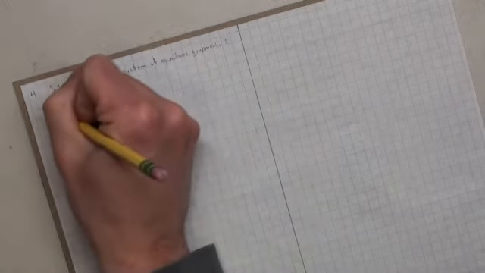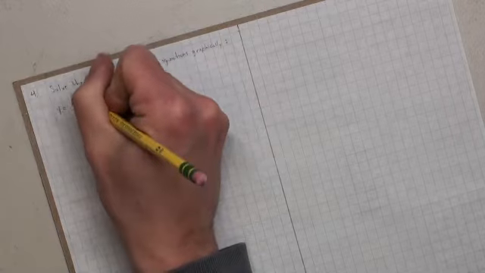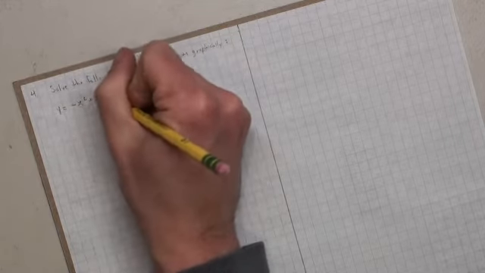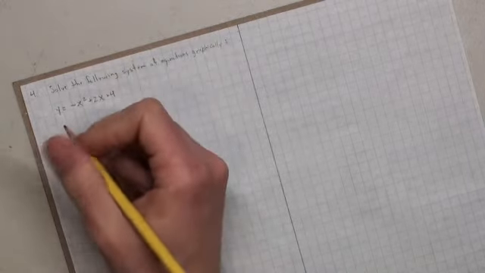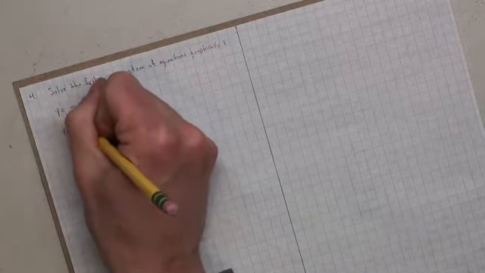And what we have is y equals negative x squared plus 2x plus 4. And then what we also have is y equals negative 4.